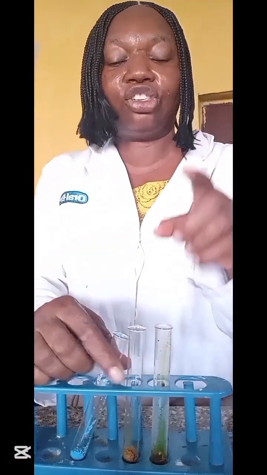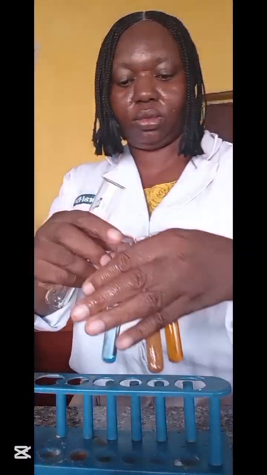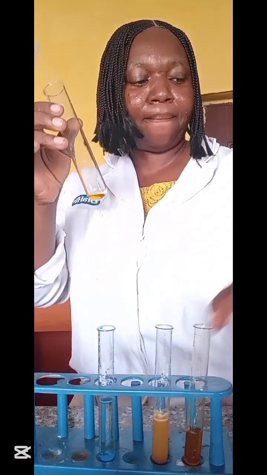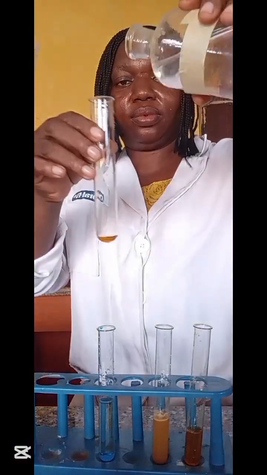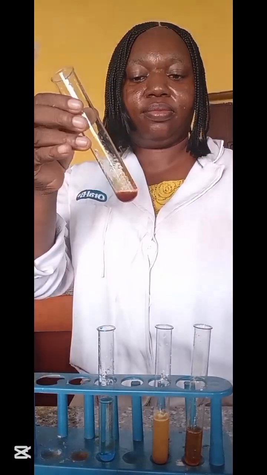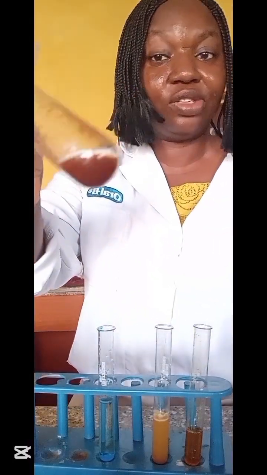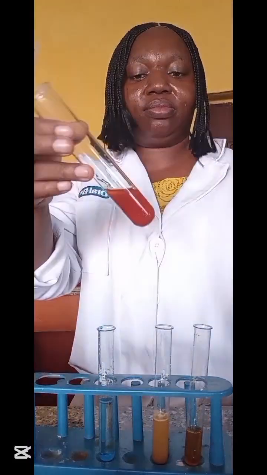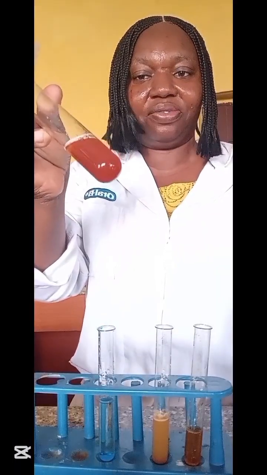Now, these are the transition metal salts. Let's test them. Let's go with this first. Sodium hydroxide. This is a reddish brown gelatinous precipitate. See the gel. Reddish brown gelatinous precipitate, that's iron 3+. In excess, the precipitate does not dissolve.